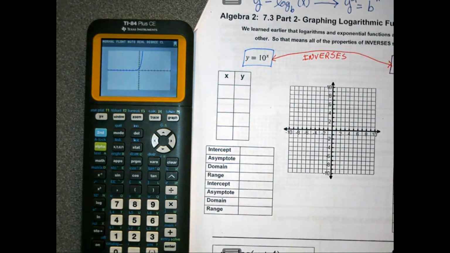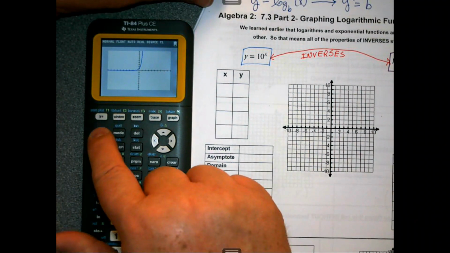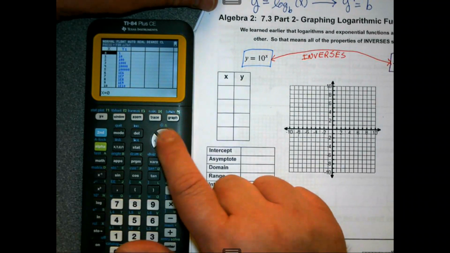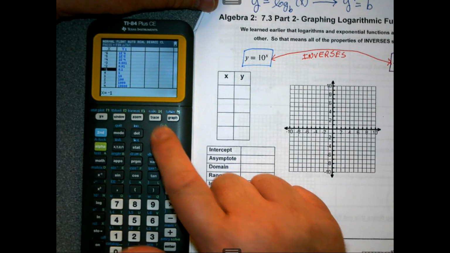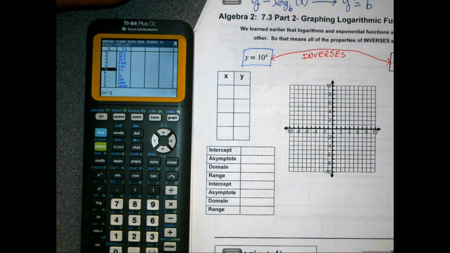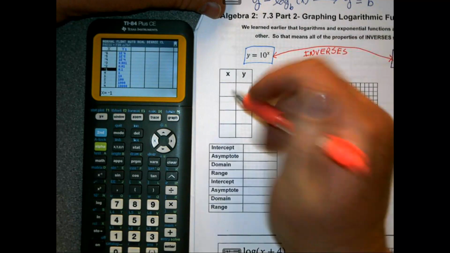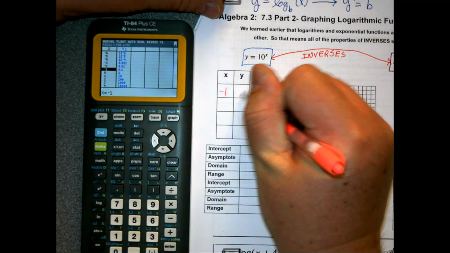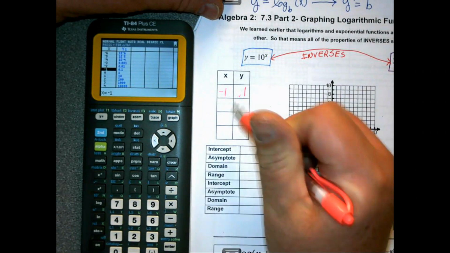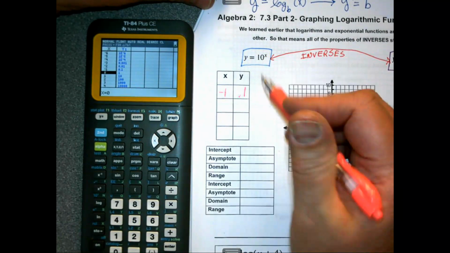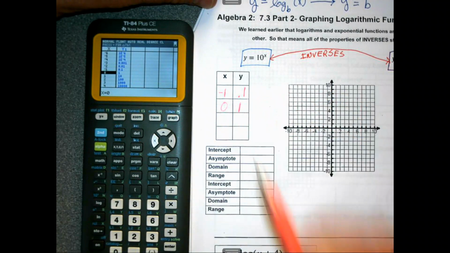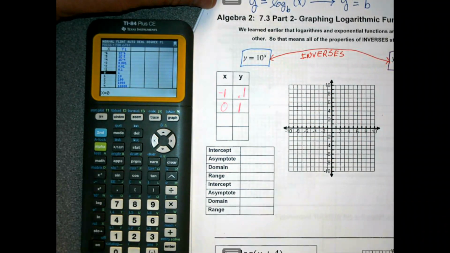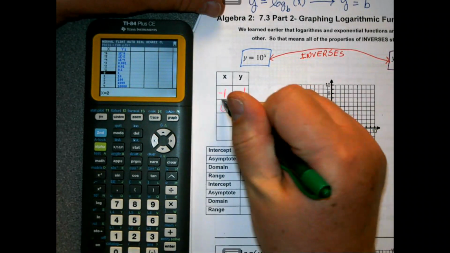Looks like our growth graph, right? Going to get some points. So I'm going to go to my second graph. And let's see. I'm going to grab this point, negative 1, 0.1. And the next one is 0, 1. Hey, what's special about that point? Y-intercept. Wow, that was quick.